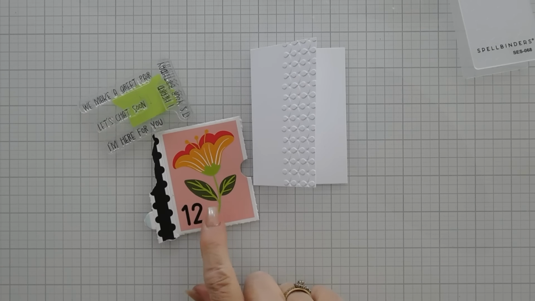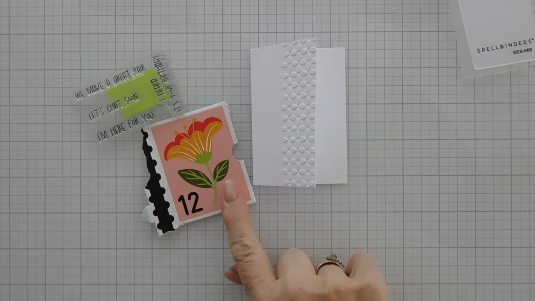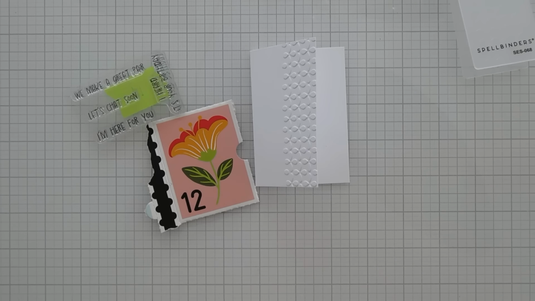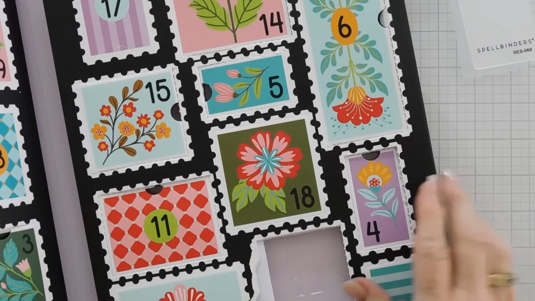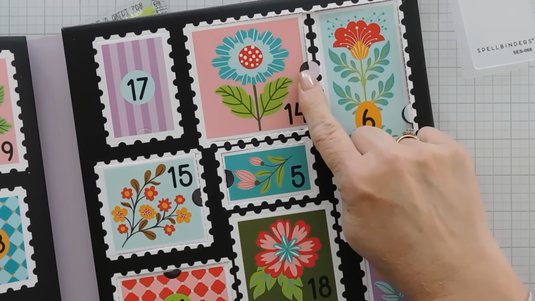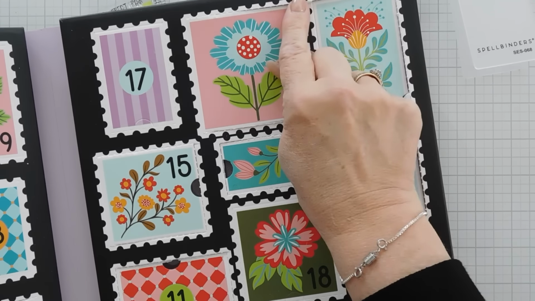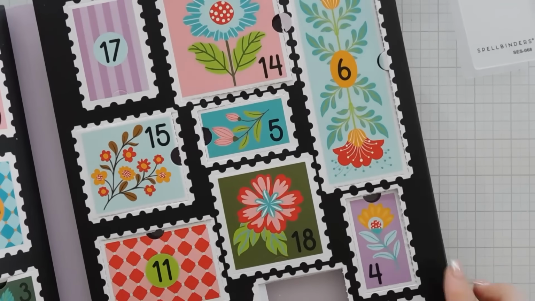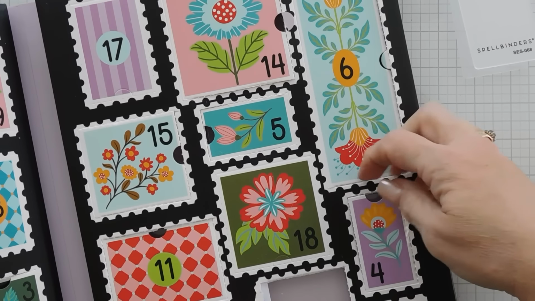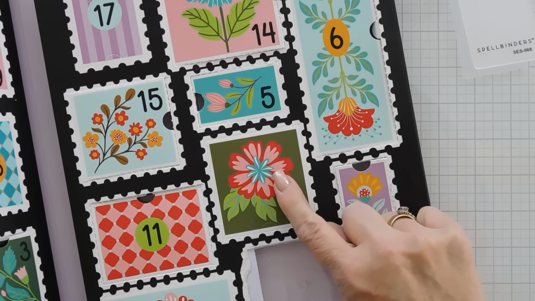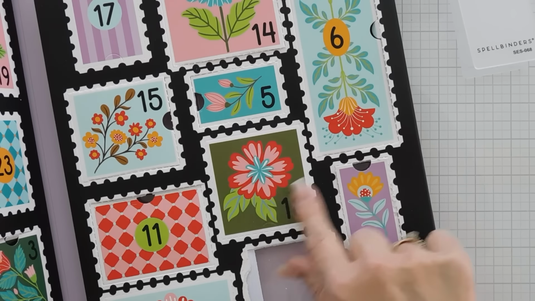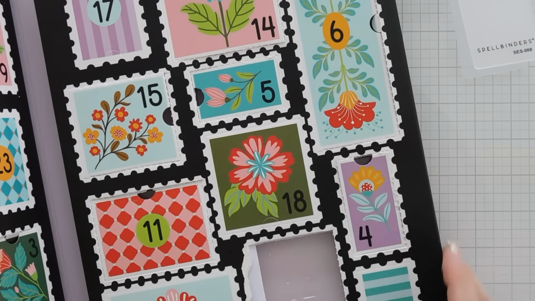This flower seems like it would be really easy to cut out. So this is window number 12's front. Another great flower would be window number 14. I think that would be a great flower to use. Window number 4 is a little bit more of a delicate flower, but that would be a great one too. This is actually a great flower to use for this card too, but we're not on that yet, so I'm not going to use this flower.